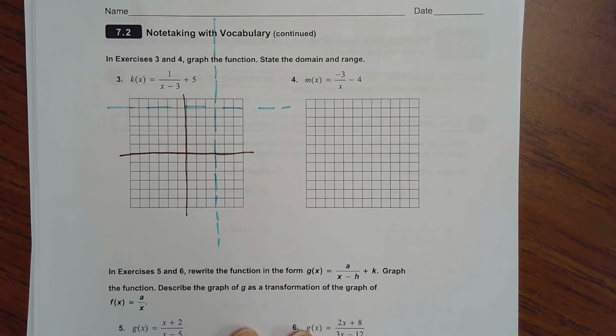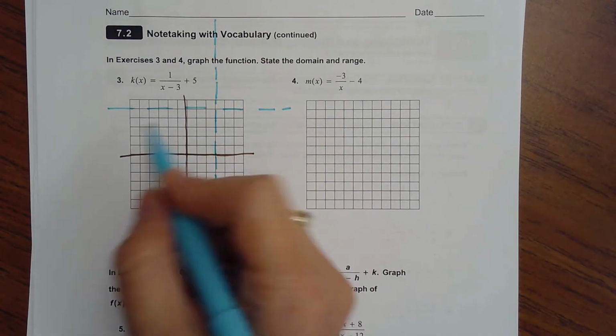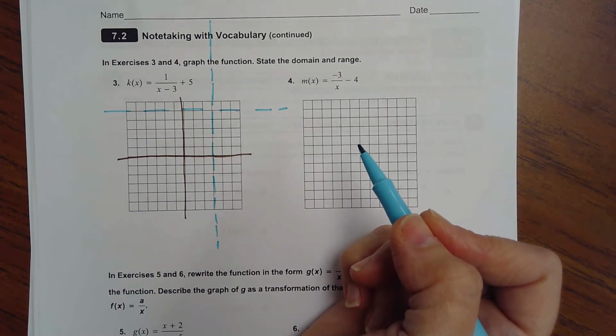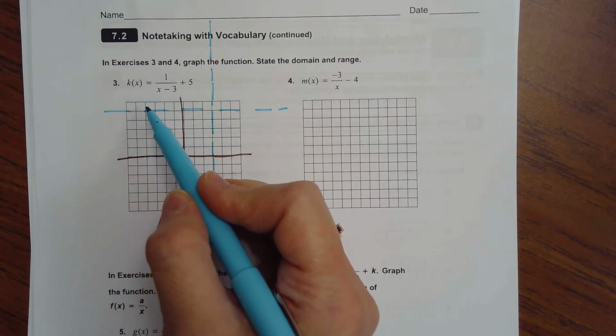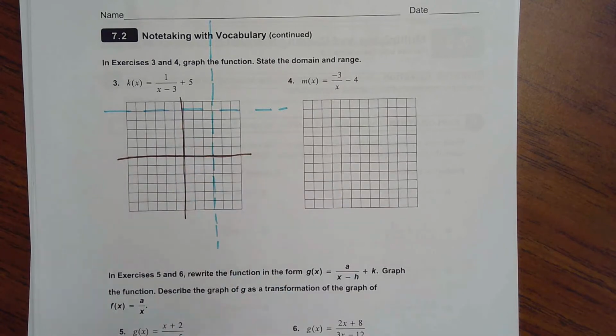All right, so we have no x-intercepts, so my graph is never going to touch my x-axis. Let me rephrase that, hold on. If I plug in 0 for y, I would get, yeah, I'm going to have 1.